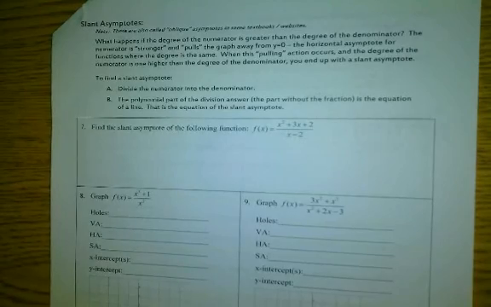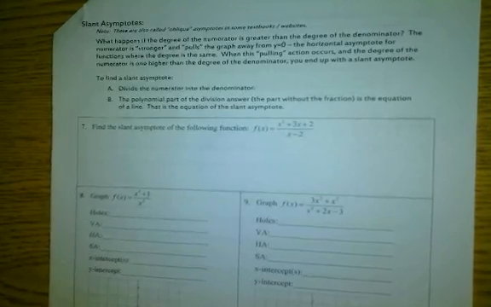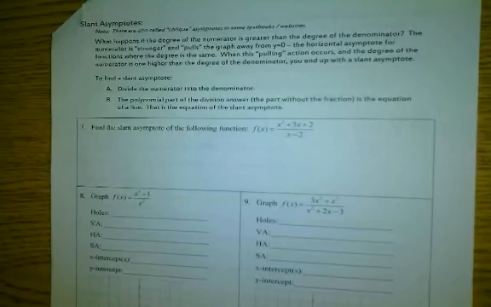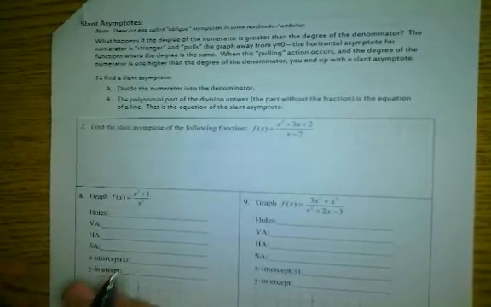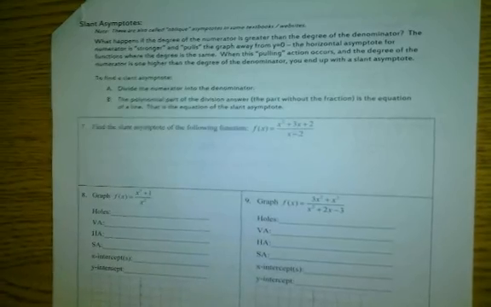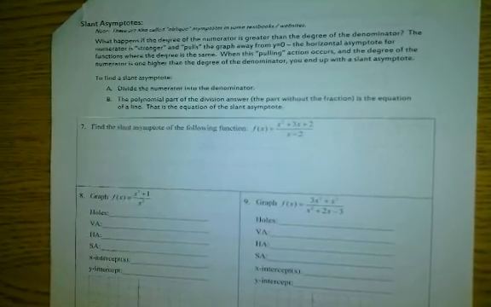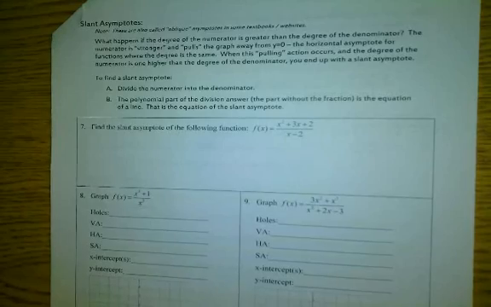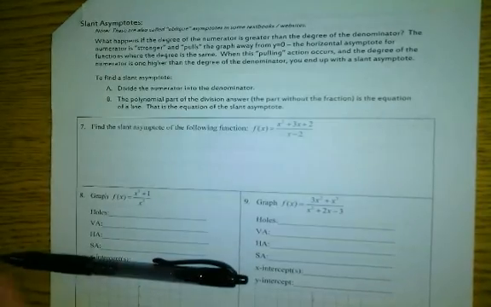You are going to ignore if there is a... I just went blank. This is what happens when you know two languages. I'm thinking in Spanish and I can't say it in English. When you have a remainder, you're going to ignore the remainder.